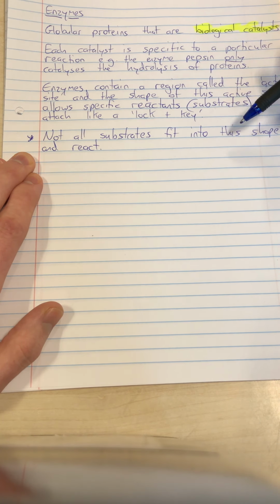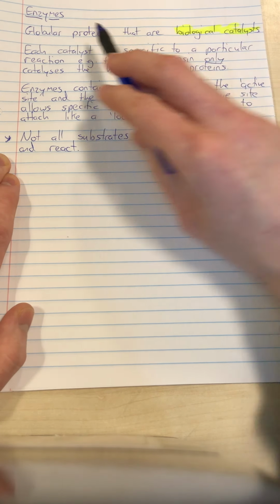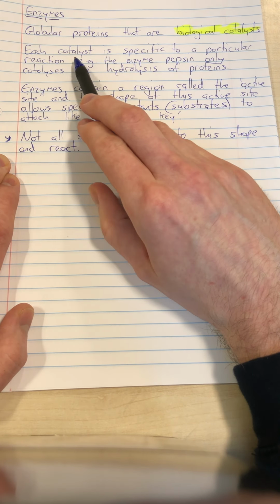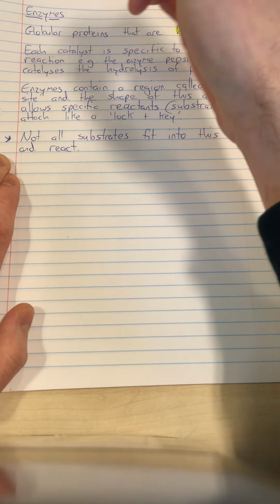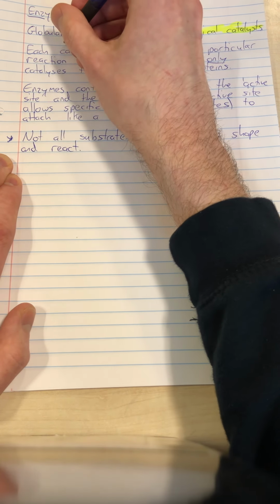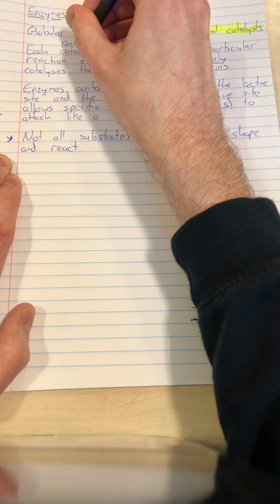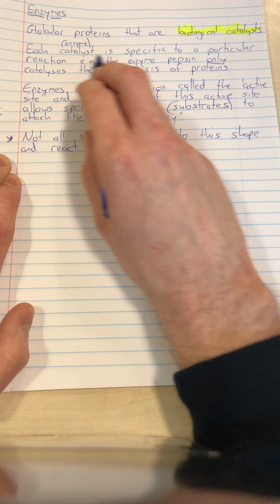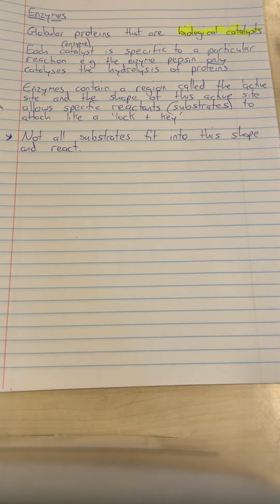Not all substrates fit into the shape and react, and that's because each enzyme, or each biological catalyst, is specific to a particular reaction.